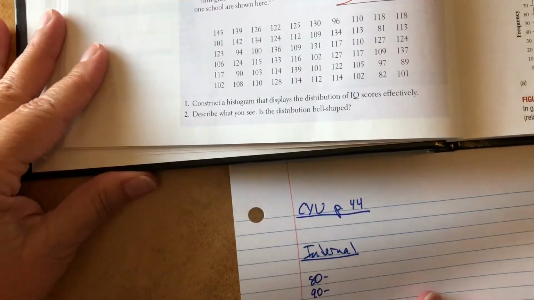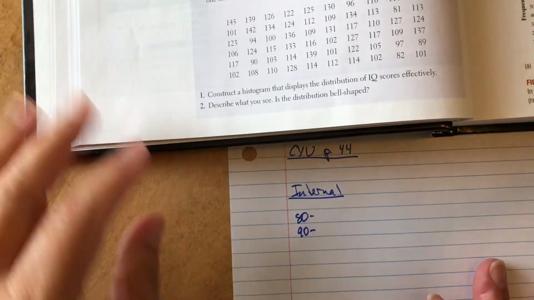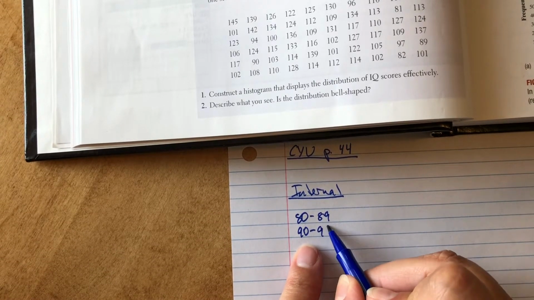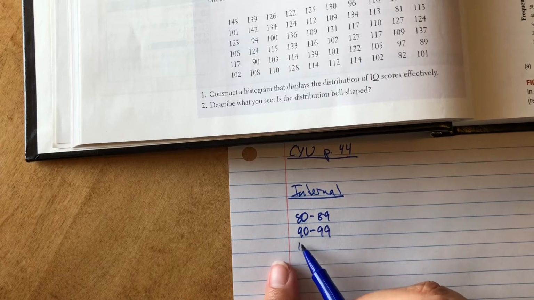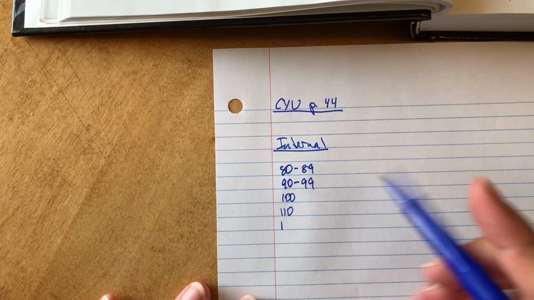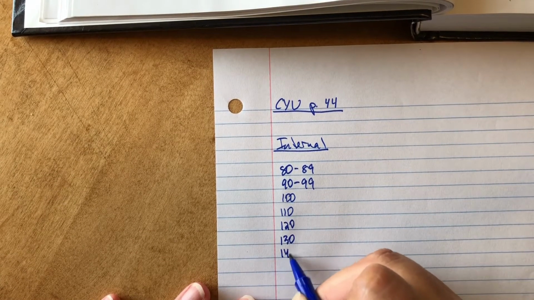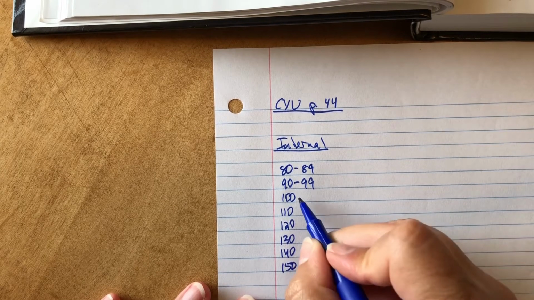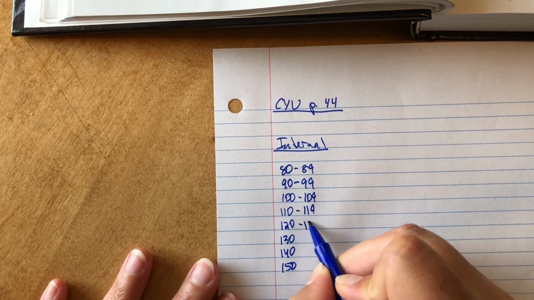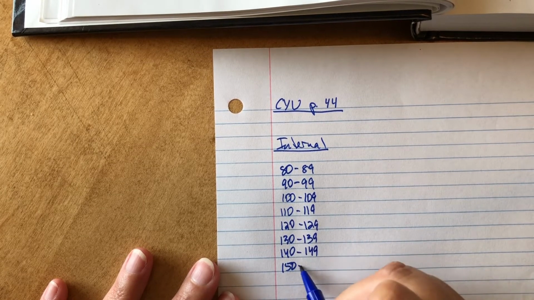Now, in my first interval, I'm not going to tally all the numbers from 80 to 90. I'm really going to do 80 to 89 and then 90 to 99, okay? So I'm going to put these markers here, put this down here, and then 150. So really this is going to 109, 119, 129. So that way, let me finish writing the numbers in here. Whoops.